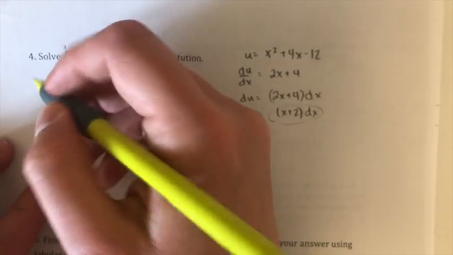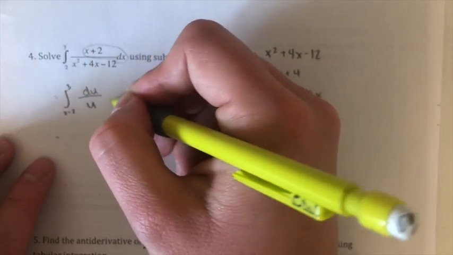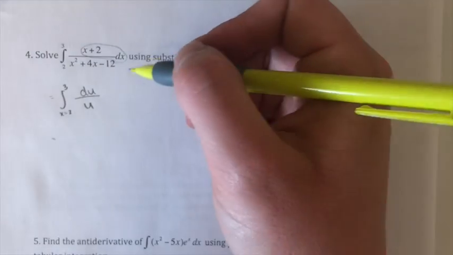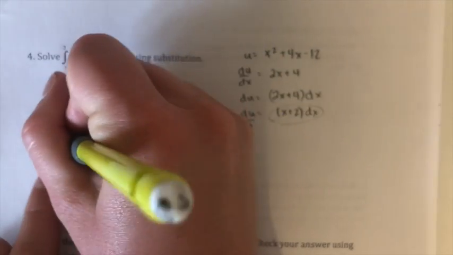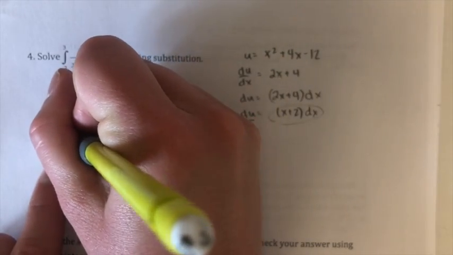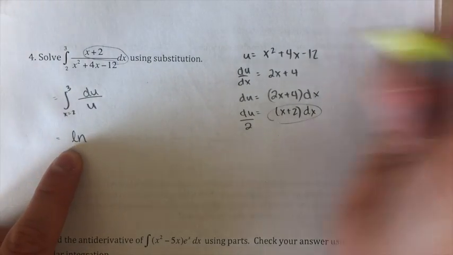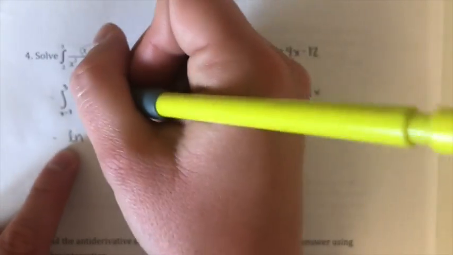So then we have du. Remember when we have a 1 over u du, or a 1 over x dx, or 1 over something d whatever that something is, the antiderivative is always going to be a ln, a natural log. Oh, and I forgot the 1/2, because this should have been du over 2.